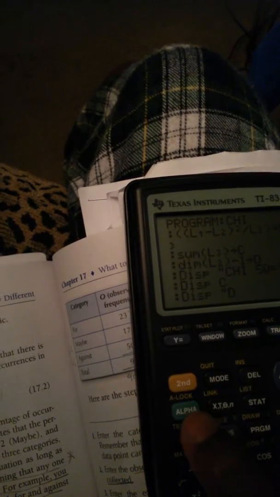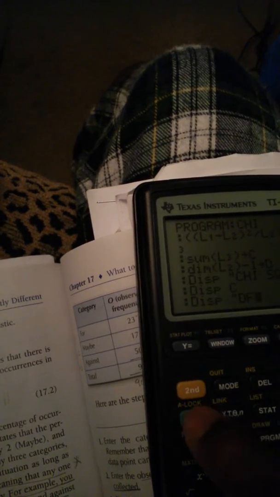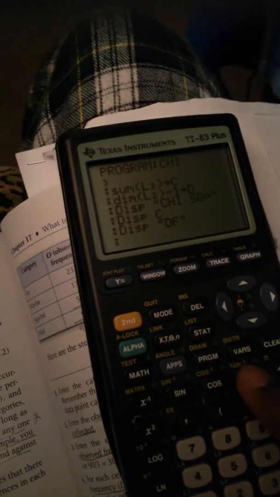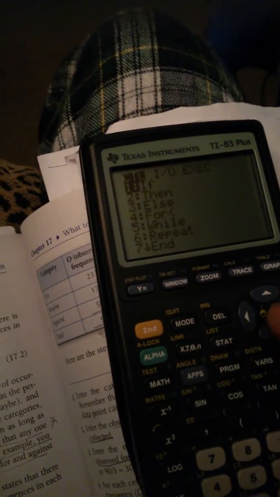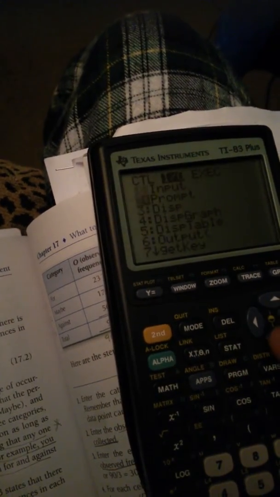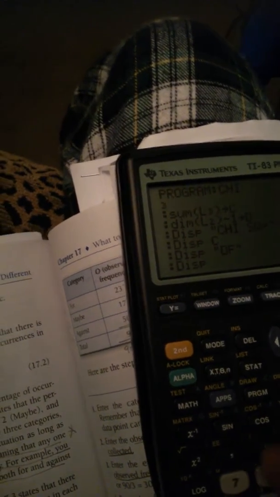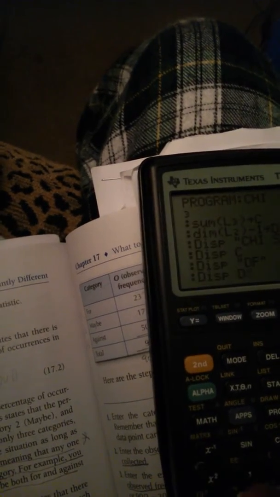Okay, we ask it to display the degree of freedom. Ask it to display D as well. Okay, display D.